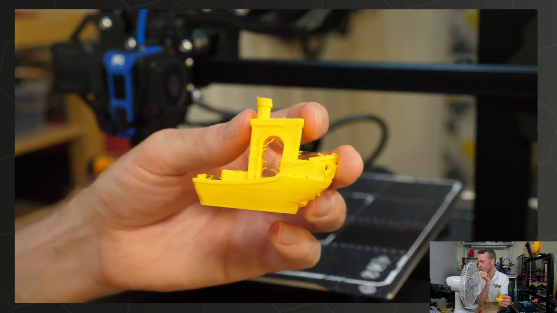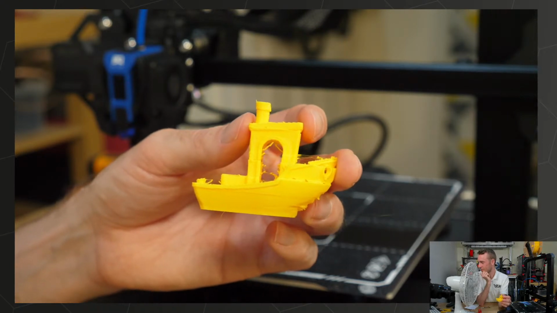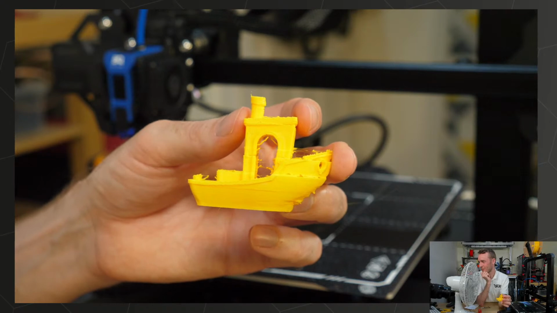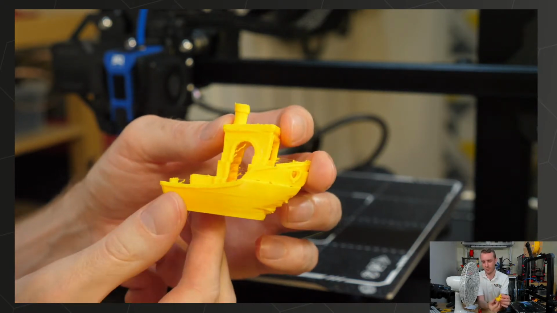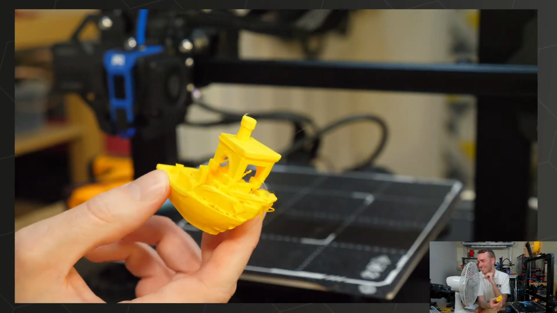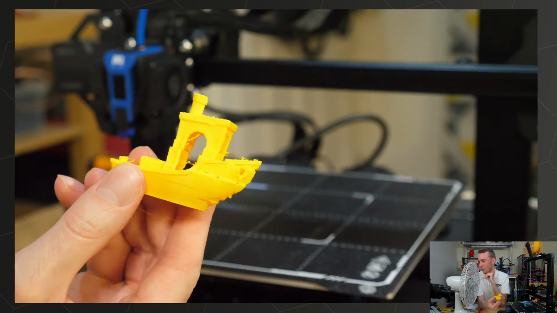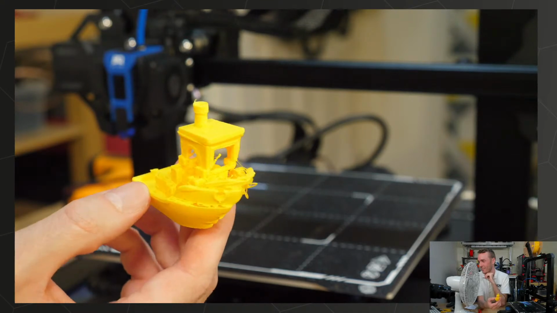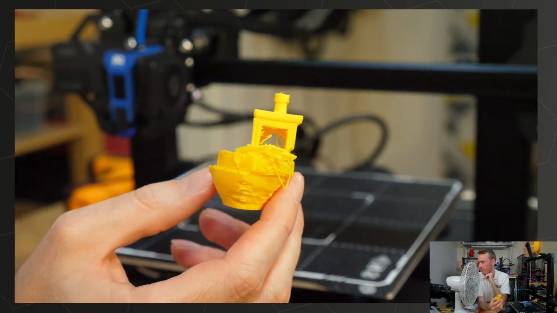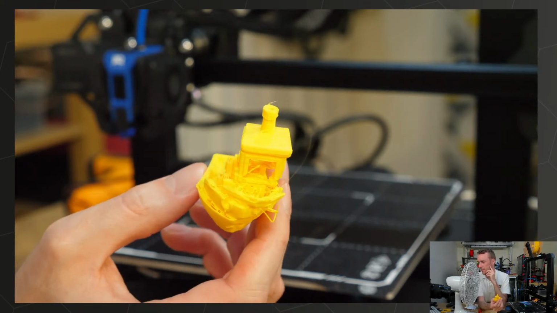From this direction, it's fine. You look at it from this angle. Amazing fast Benchy. It's amazing just how fast that illusion falls apart when you turn it. Oh, maybe the STL just looked like this.